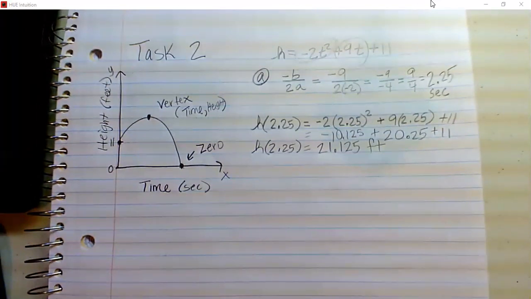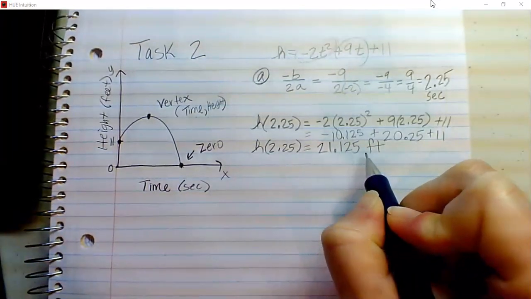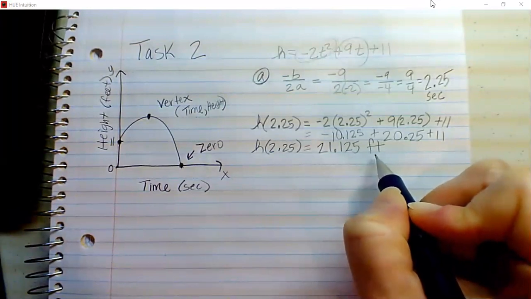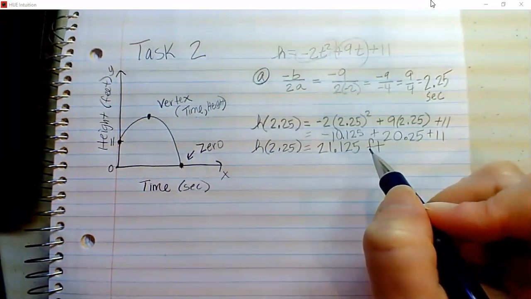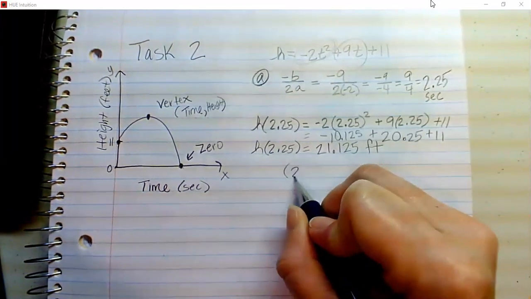Y'all, I'm kind of impressed with this squirrel, all right? So he jumps from a height of 11 feet off the ground. First off, he's fearless, okay? Secondly, he gets 21.125 feet off the ground as a max height. Please don't try this at home, okay? But I mean, I think that's pretty impressive for a squirrel.